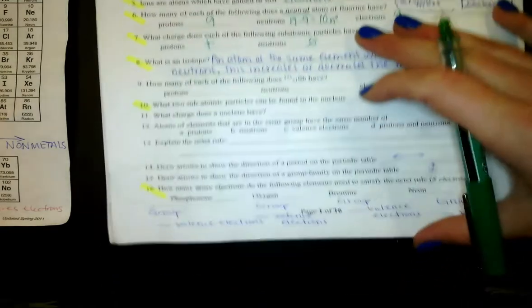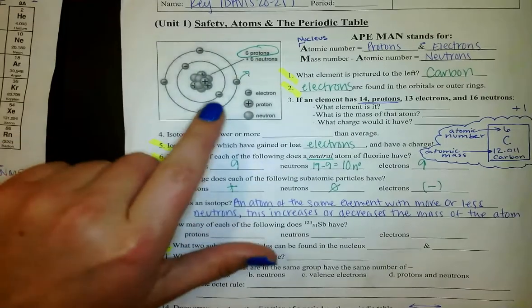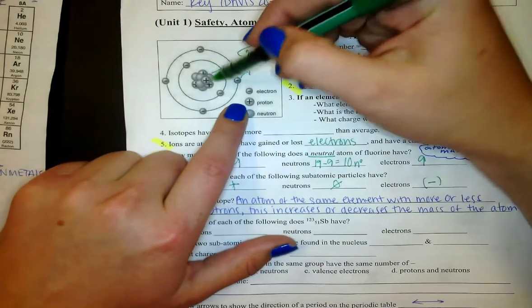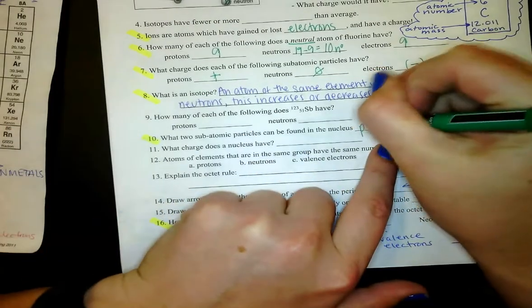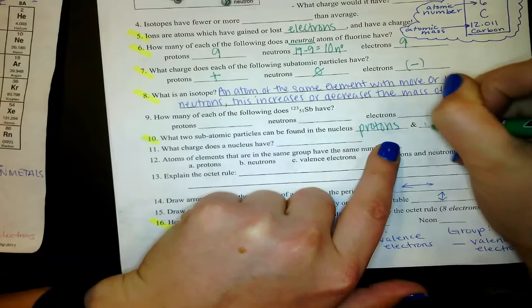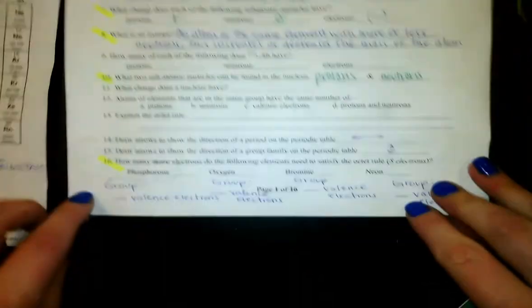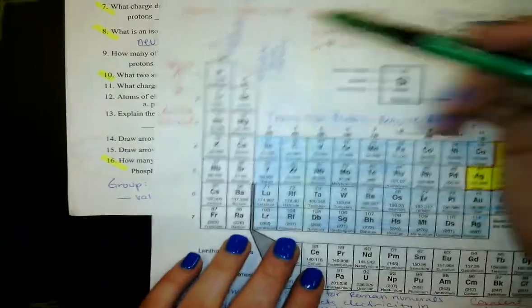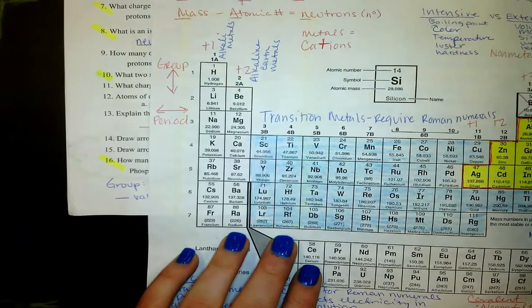Number 10, what 2 subatomic particles can be found in my nucleus? If I go back up to this picture, my nucleus is this ball or this cluster that's in the center of my atom. And I have these positive protons and these neutral neutrons. So I have in my nucleus protons and neutrons. Down to number 16, or 14 and 15 I've answered for you. Your groups are going to be your columns, and your periods are going to be the horizontal rows.